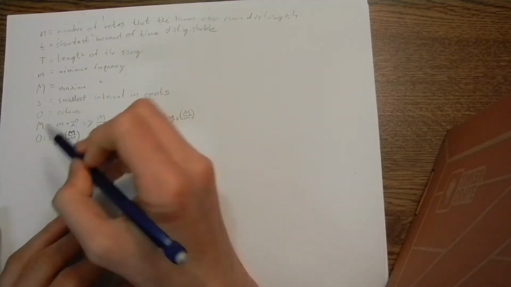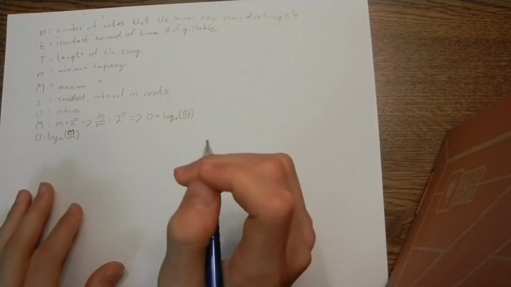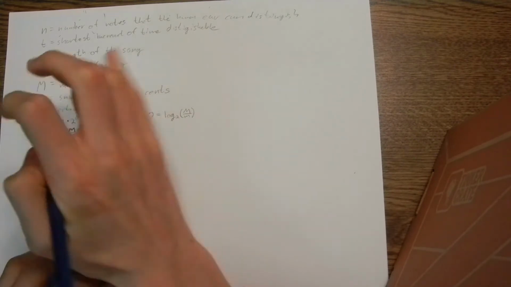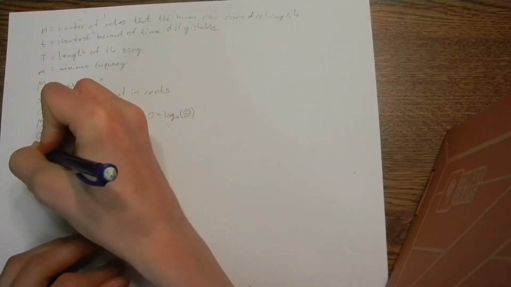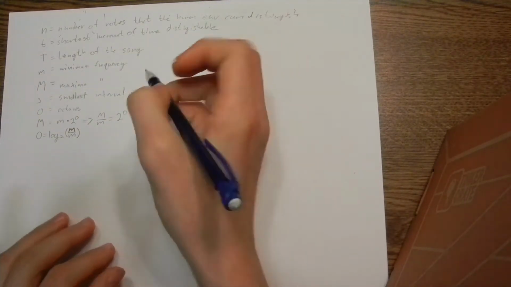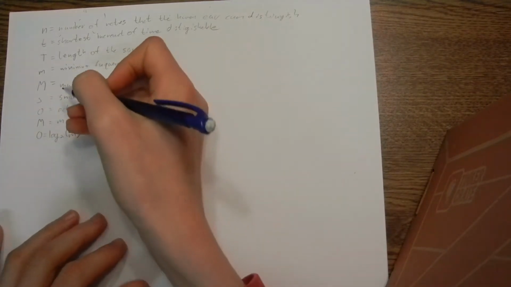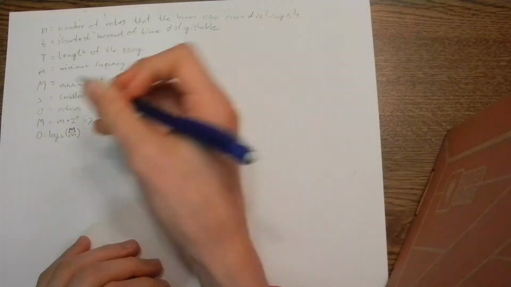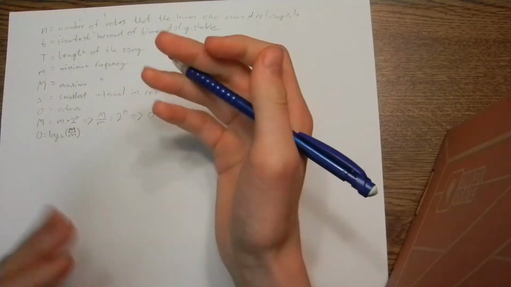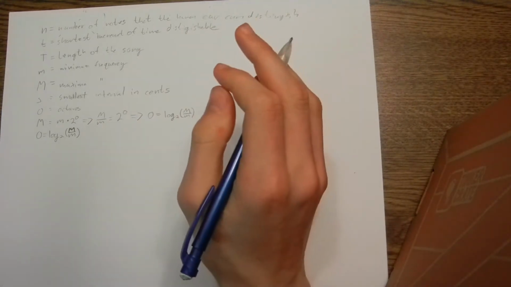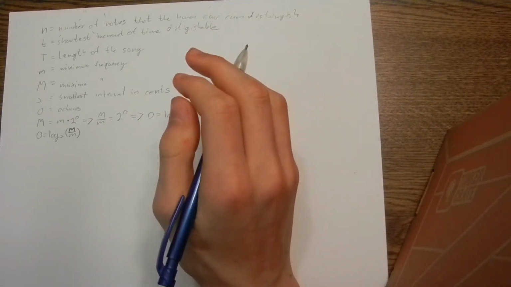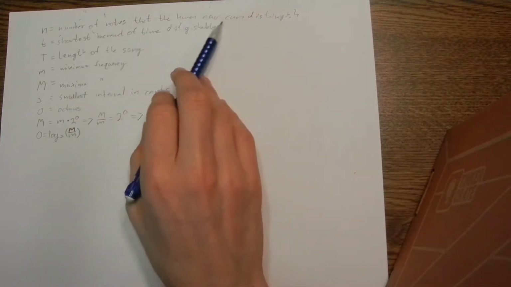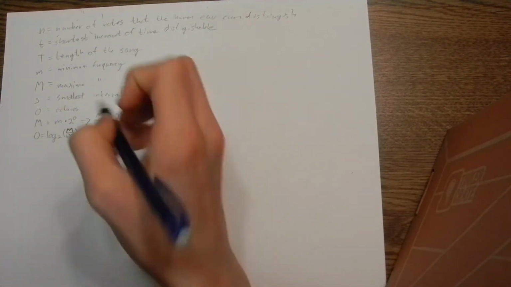Okay. So now we have the number of octaves, but now we need the number of cents. Let's figure out what S is. So it's in cents. We need to figure out what S is. We don't know right now, but we're looking up what S is. So that's the number of notes that the human ear can distinguish. Aha, that's what we need to know.